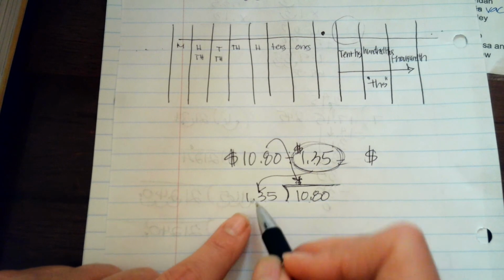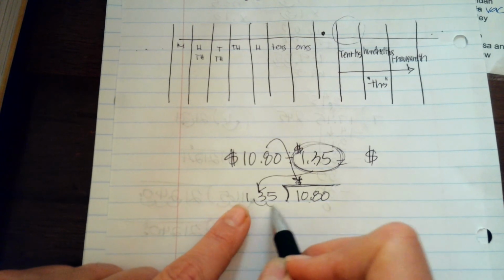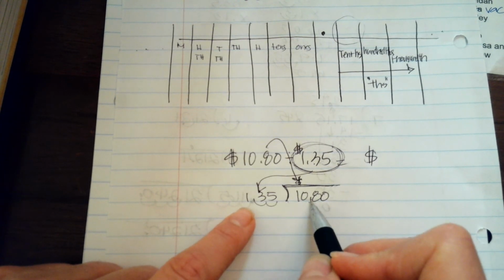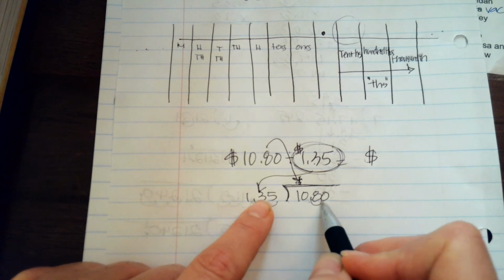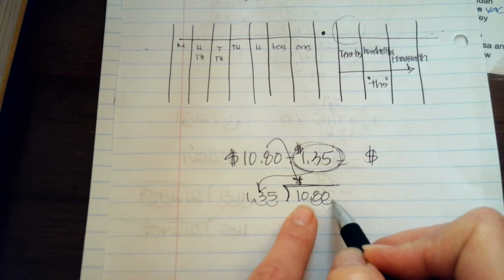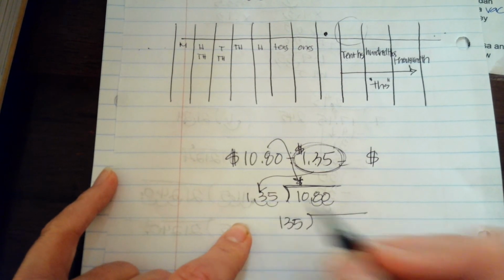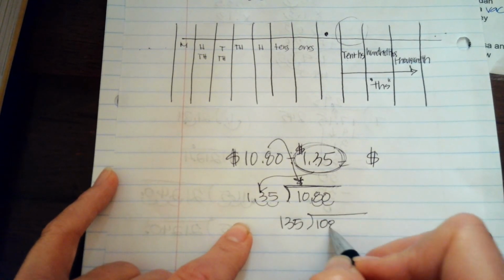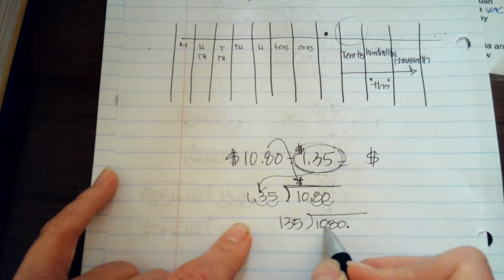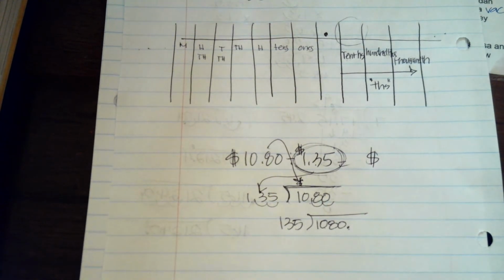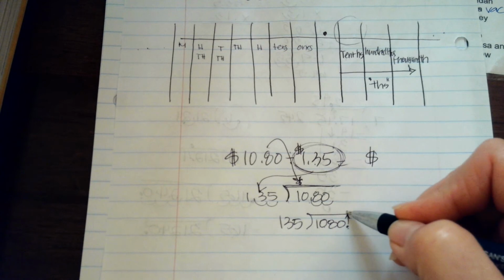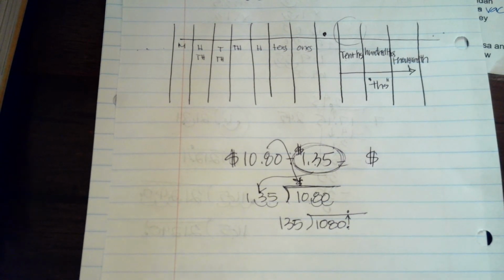Okay, so the first step to clear out this is to move it over 2, and anything I do to this side of my division sign, I do to this side. My problem becomes 135 on this side, and then over here it becomes 1080 point, and then when you're doing your answer, the point would stay right here.